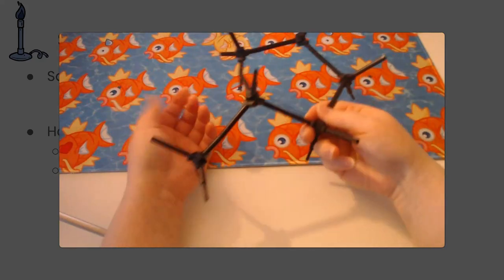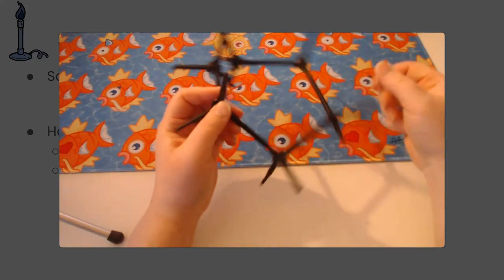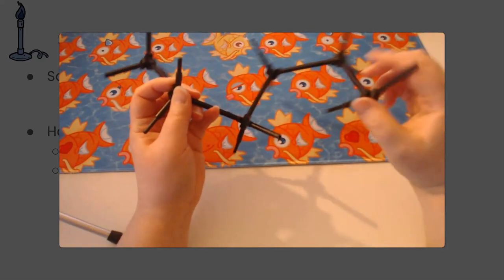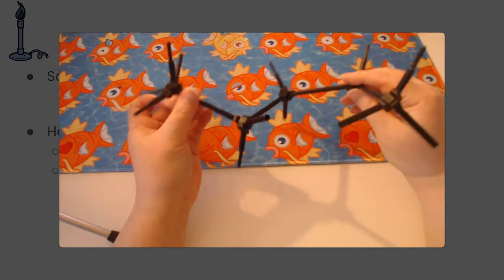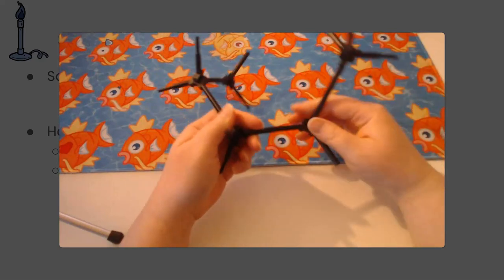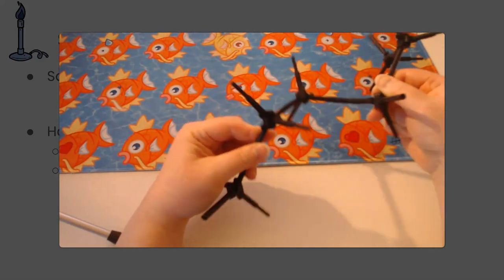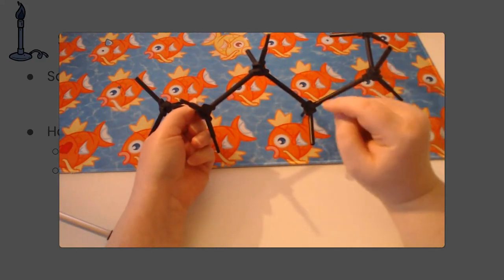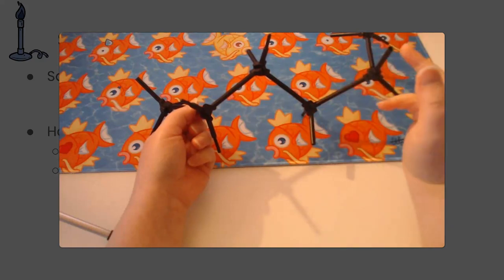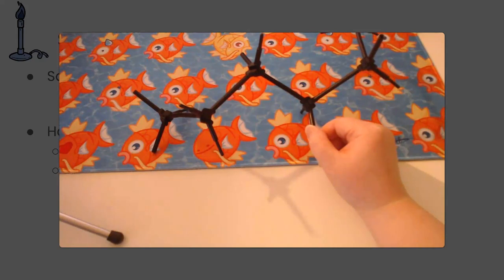I'm taking the same model and yet making a whole bunch of different shapes with it, but I'm not breaking any bonds or making any new bonds. I'm literally just spinning things around on what is already there. That's what happens when you only have single bonds, those sigma bonds.